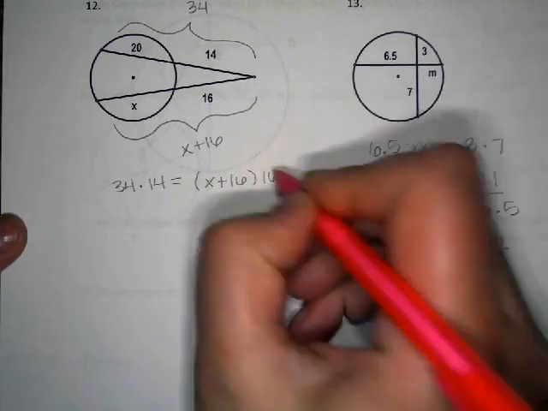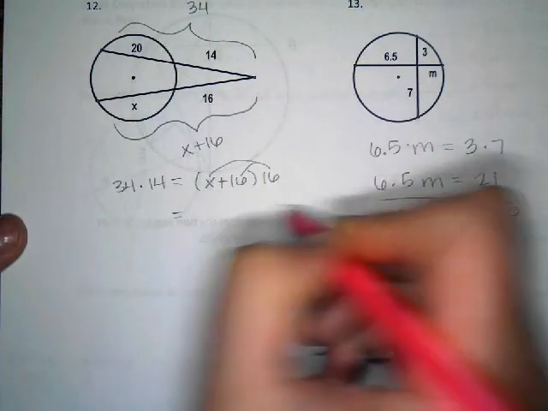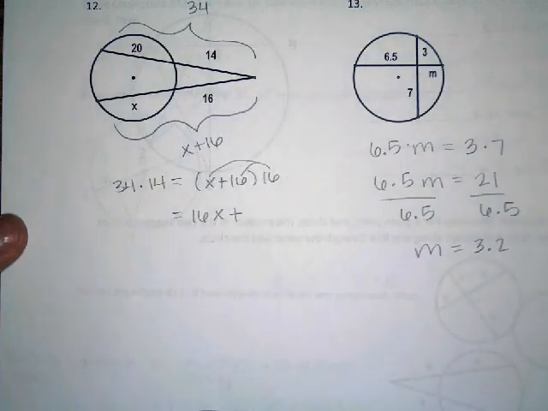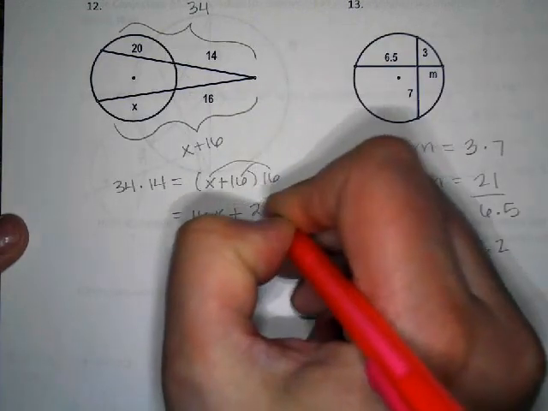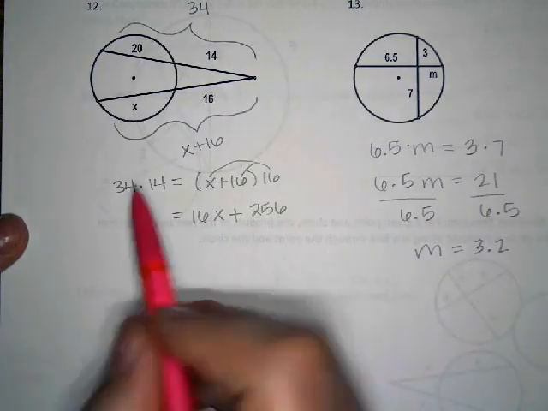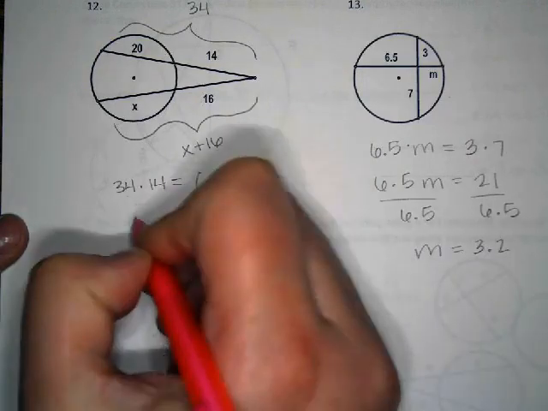So 16x plus, anyone? 256? And what's 34 times 14? Okay. And then what do we do?